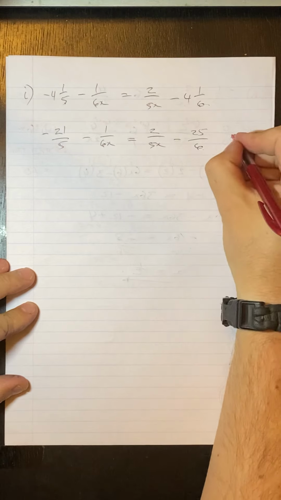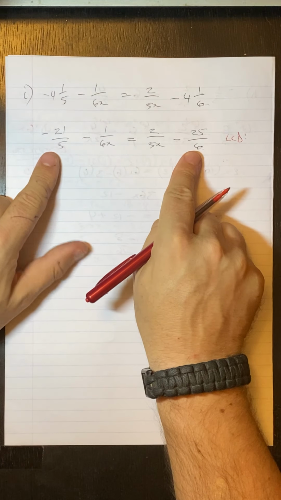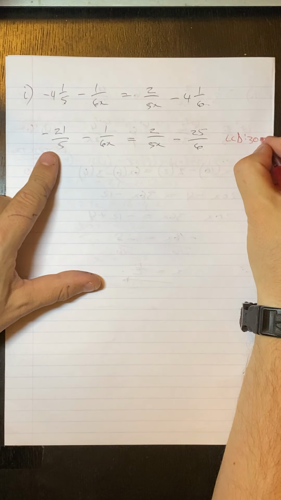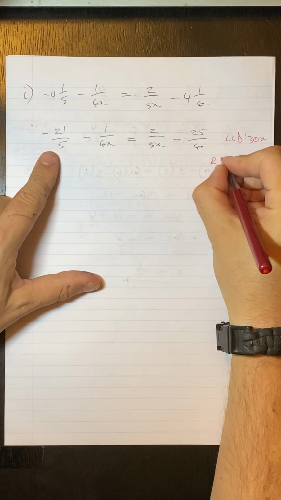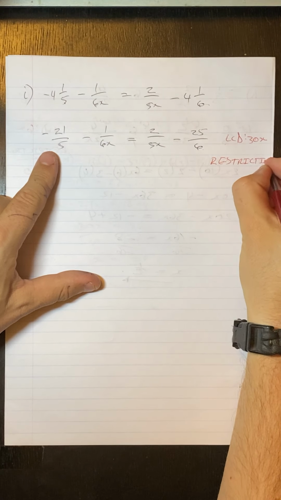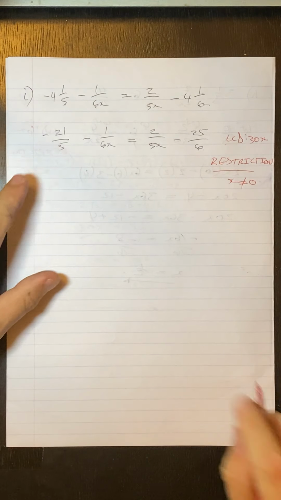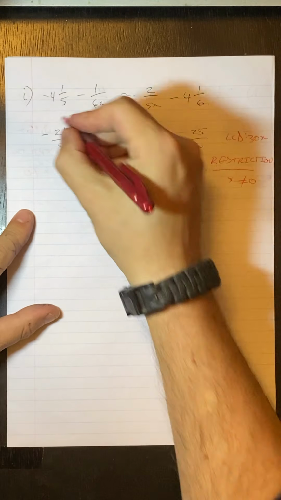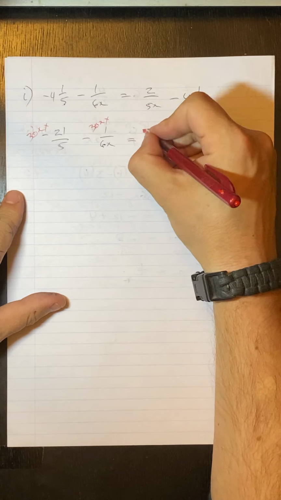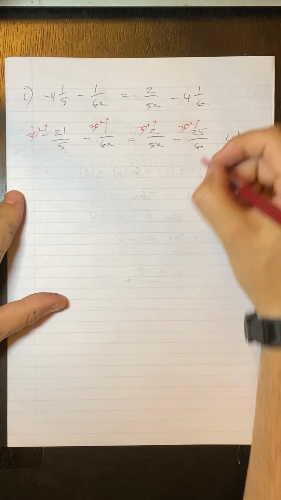Now I can find the LCD. Our numbers are 5, 6, 5, and 6. The lowest number for them is 30. X, we need the x. Restriction. You see, grade 9s, how it's the same thing over and over again, huh? Same method. So x cannot be equal to 0. I'm going to multiply each term by LCD. So we have 30x times, 30x times, 30x times, and 30x times.